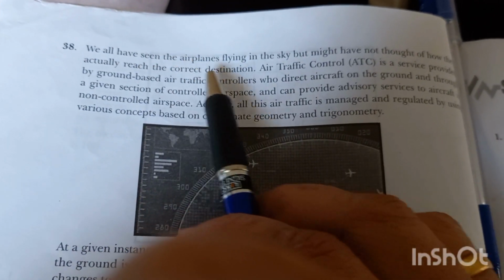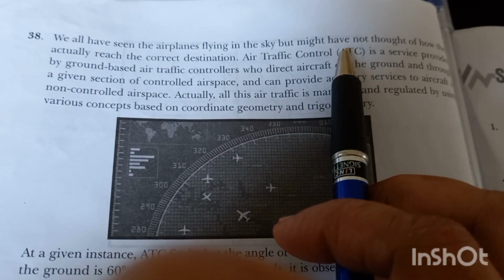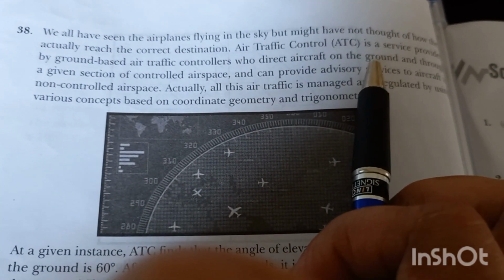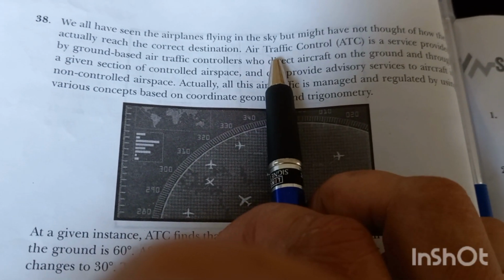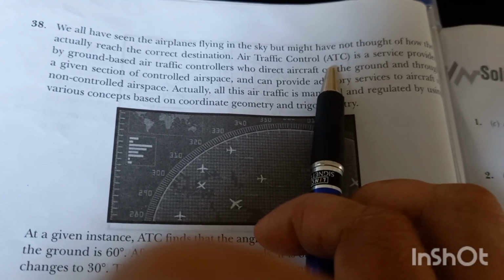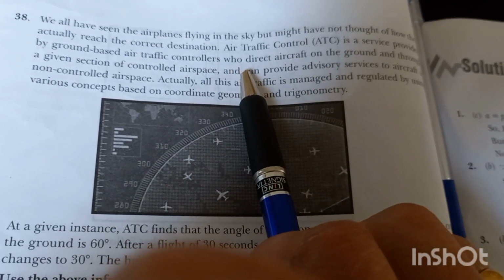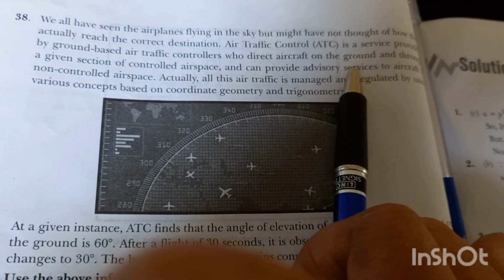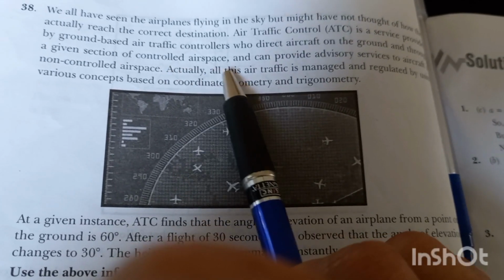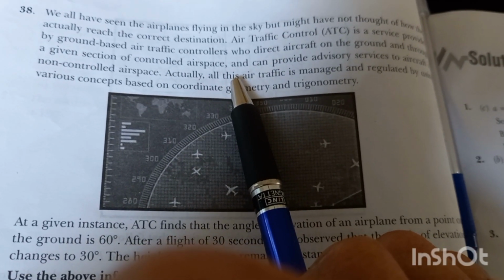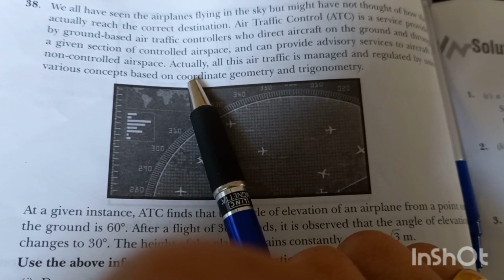We have all seen airplanes flying in the sky, but might not have thought of how they actually reach the correct destination. Air traffic control, ATC, is a service provided by ground-based air traffic controllers who direct aircraft on the ground and through a given section of controlled airspace, and can provide advisory services to aircraft in non-controlled airspace.